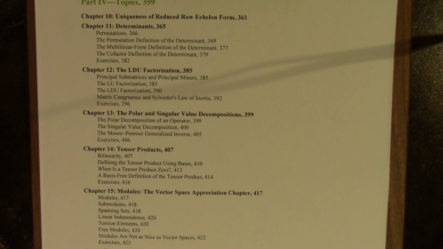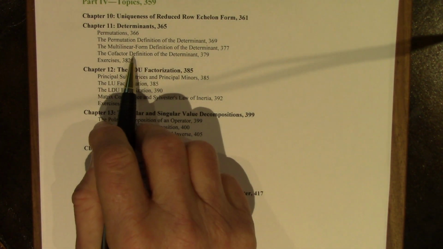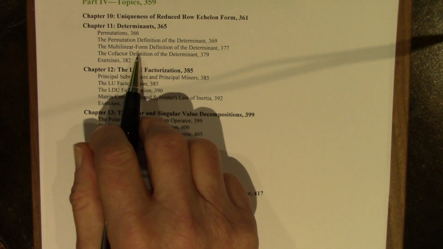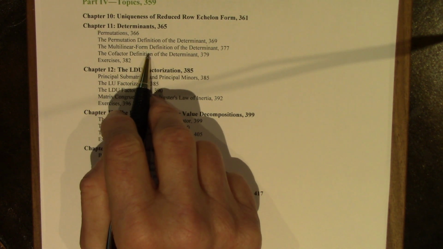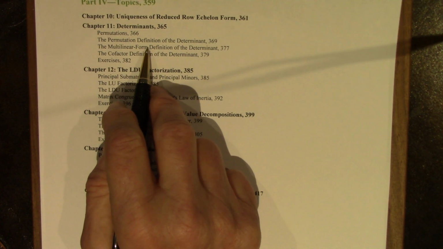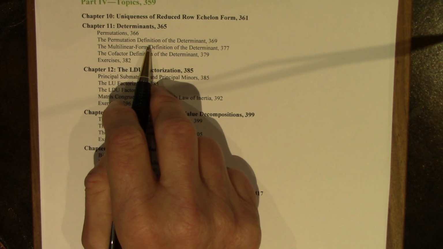There's a multilinear form definition of the determinant, which I'm fairly certain is not discussed generally in undergraduate courses. And then, of course, there's the cofactor definition. So what I do in this chapter is give you the three definitions and show how they are in fact equivalent. So this is a very important chapter for those keenly interested in how determinants work.